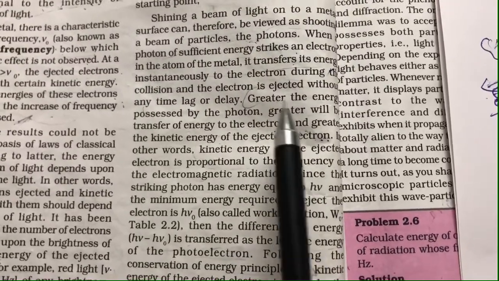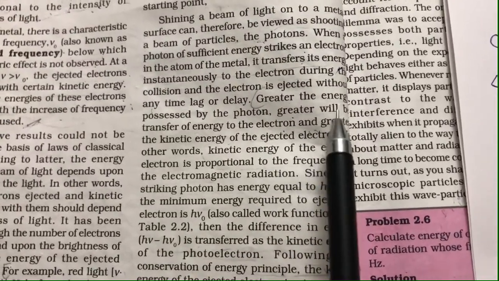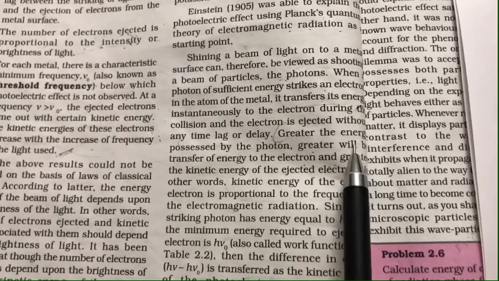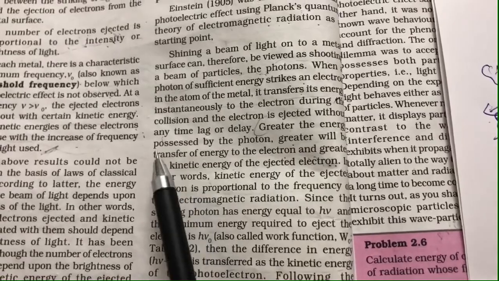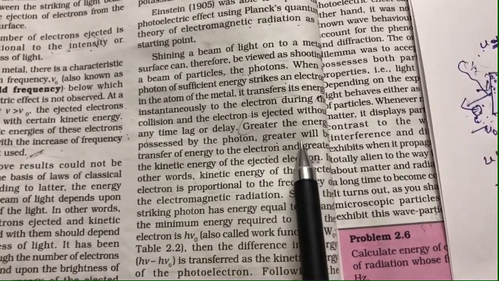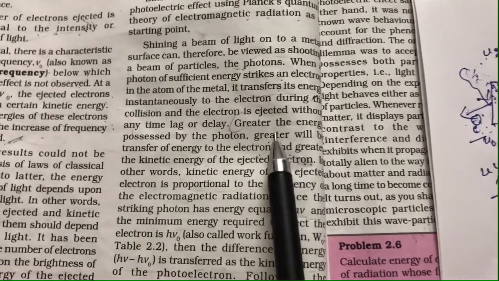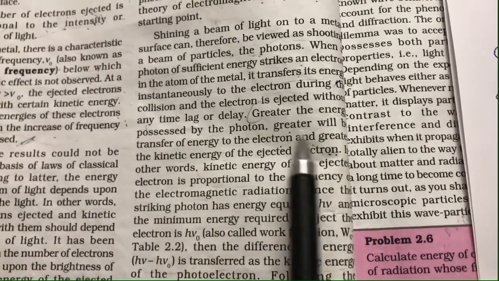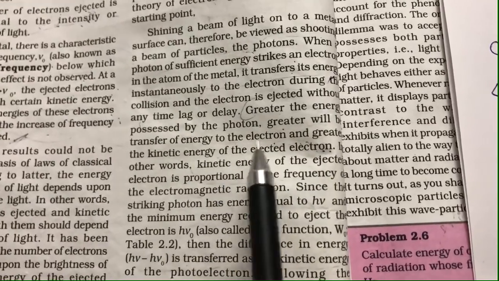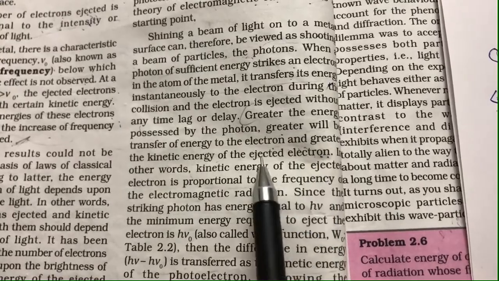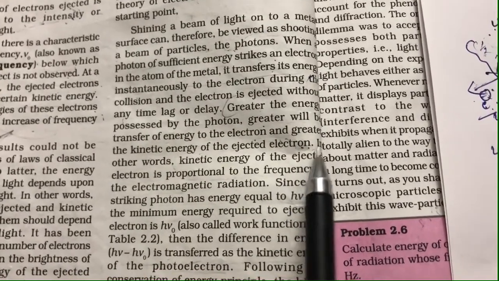Hello students, in our previous lecture we started the topic of the photoelectric effect. Till now we have learned all three observations that we concluded from the experiment, and now we are discussing the concept that the greater the energy possessed by the photon, the greater will be the transfer of energy to the electron and the greater the kinetic energy of the ejected electron. Clear? You can see it here.